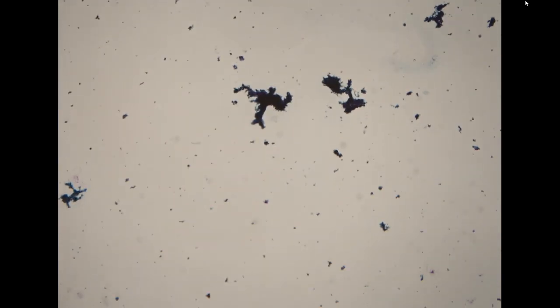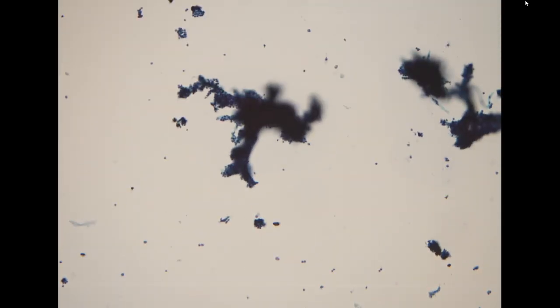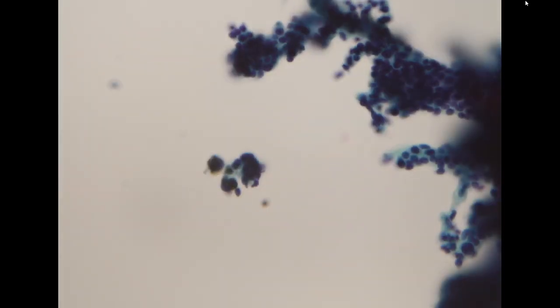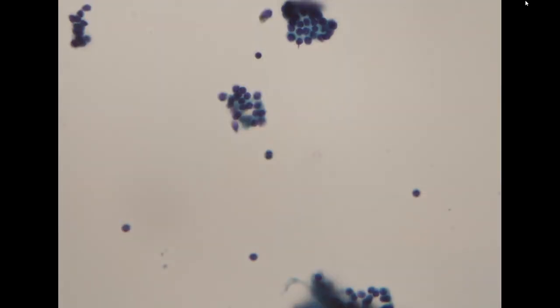It is very unusual to see this type of very three-dimensional, papillary growth fragment in a thyroid specimen. Particularly, there are no nuclear features of PTC.